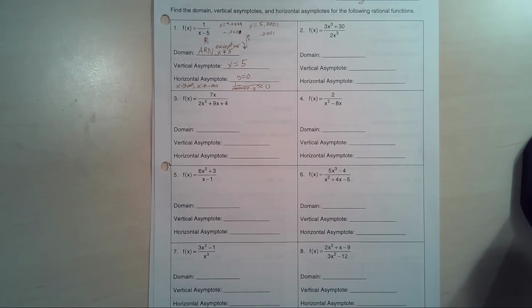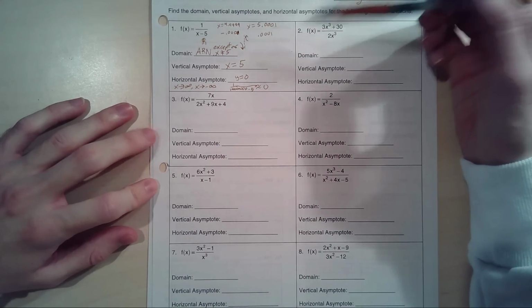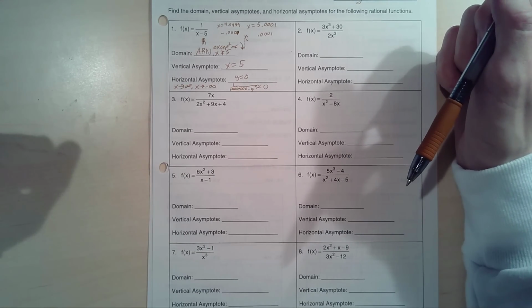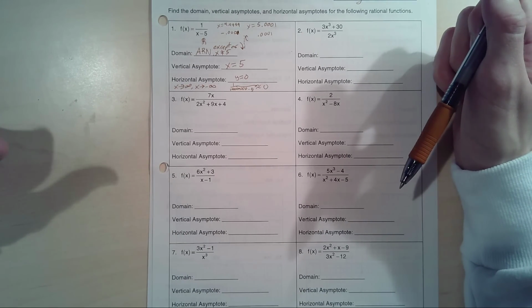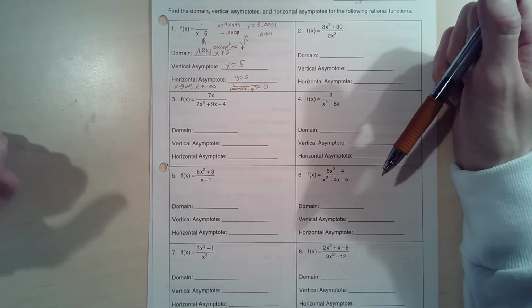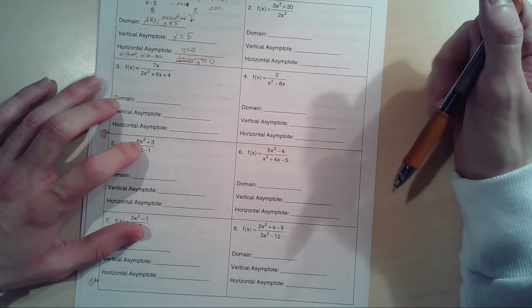Let's go back to this one over here, and that's where we got this y equals 0. I'm going to go ahead and cover problem number 3. The reason why I'm covering problem number 3 is so that we are able to practice some factoring here. Actually, I lied to you. I'm doing problem number 8. I like number 8. Number 8 has extra factoring here.